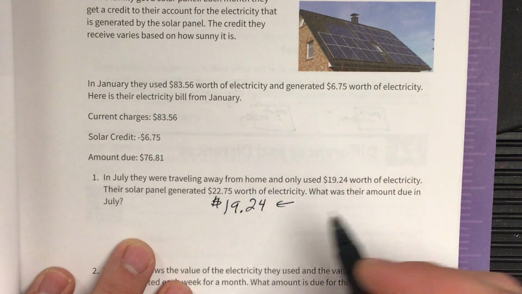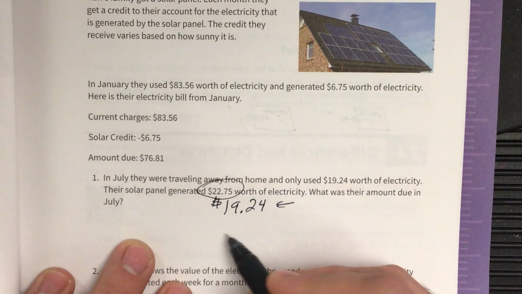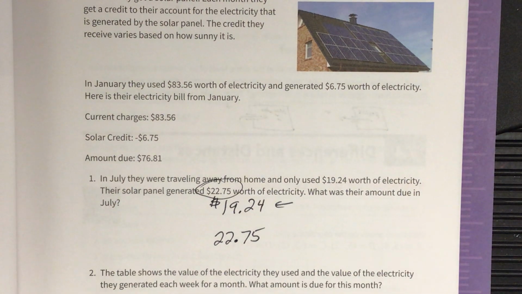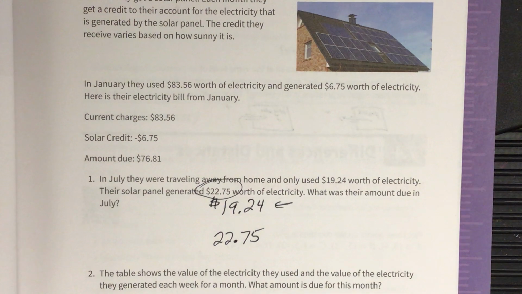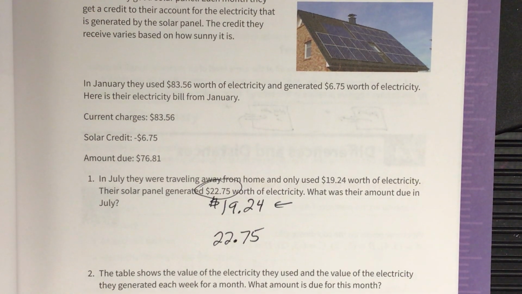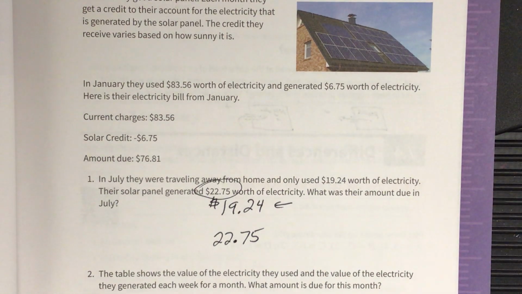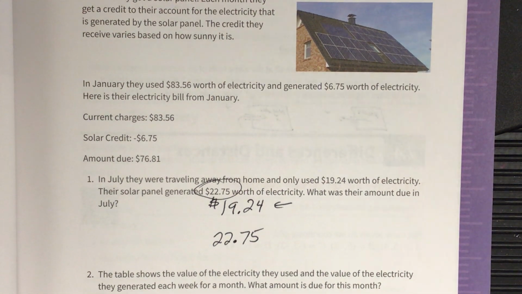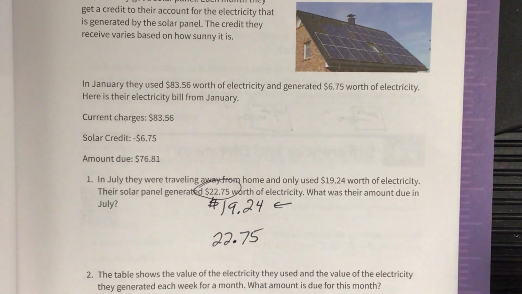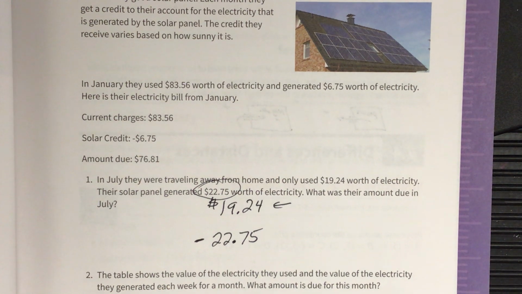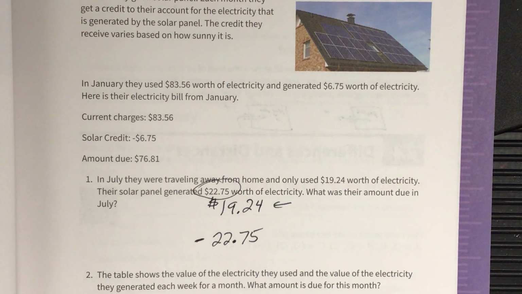Their panel generated $22.75 worth of electricity. So are they going to owe the power company, or does the power company owe them? Power company owes them. So we're going to have a credit on our account. It's going to show up as negative. That means I don't owe anything. They owe me. I got to figure out how much.